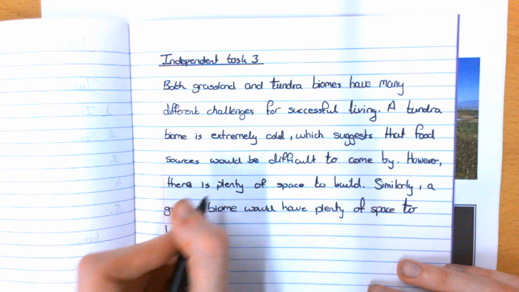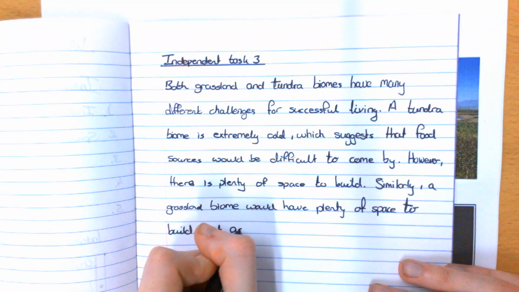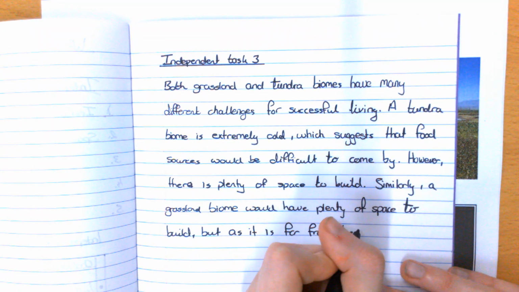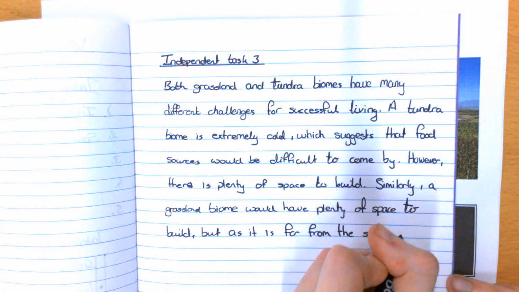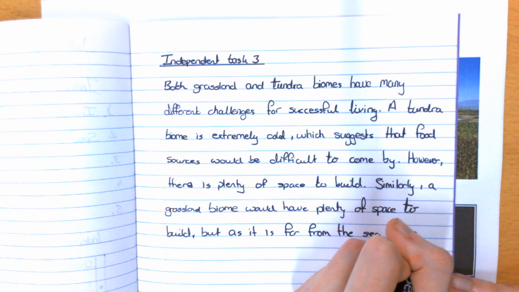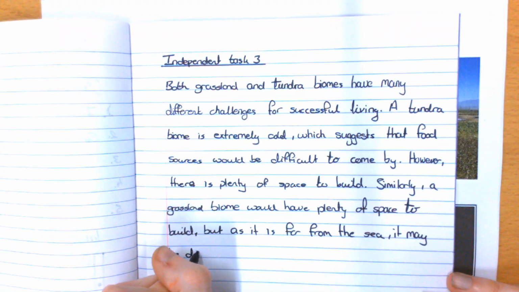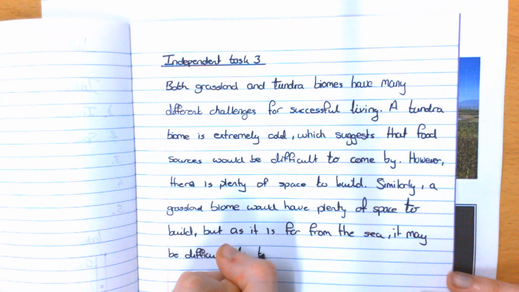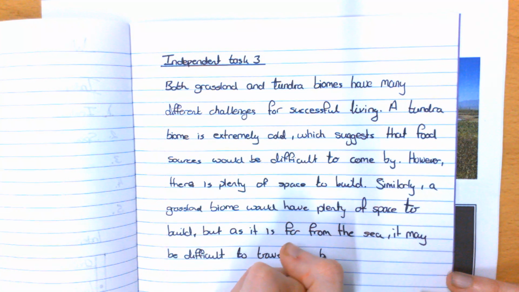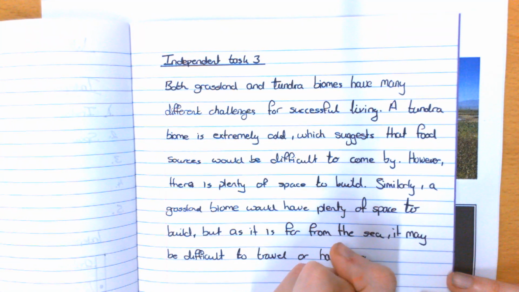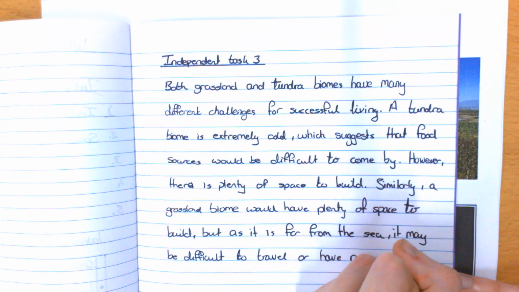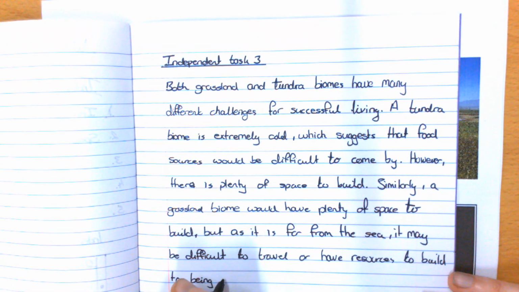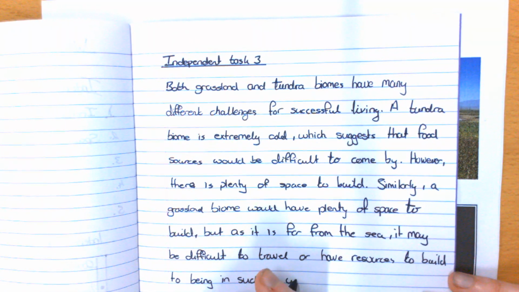But we know it's far from the sea. It may be difficult to travel or have resources to build due to being in such a wide open space and having a lack of trees.